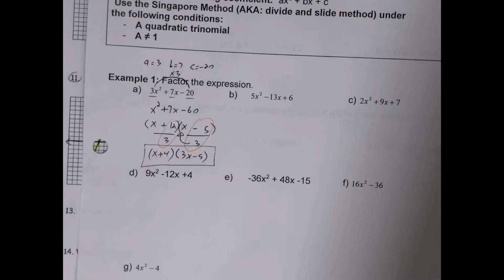Outers, negative 5x plus inners, 12x, right? So what's negative 5 plus 12x? That's your 7x in the middle, right? And then what's the last term multiplied to? Negative 20, bingo. So it produces the original standard form that you started with. If you factor it right, you could FOIL it back out to what you started with.